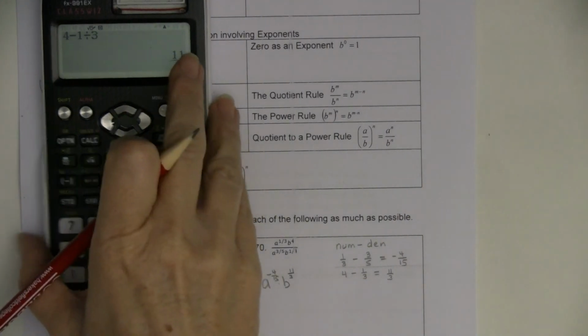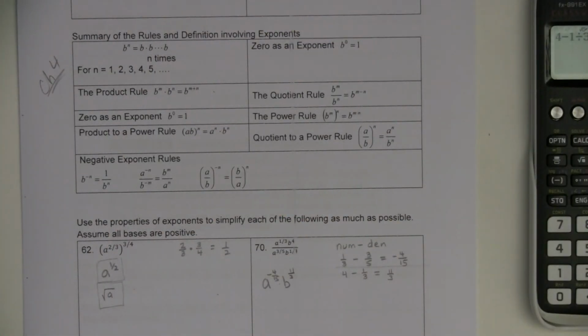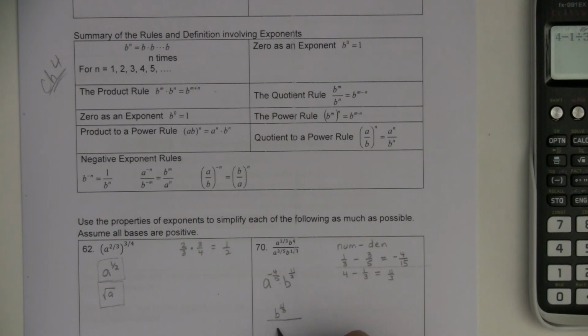Now they told us to simplify as much as possible and assume that all bases are positive. Remember that when we had exponents, you didn't want to write a negative exponent, so we want to put this in the denominator. So this is b to the 11/3 divided by a to the 4/15.